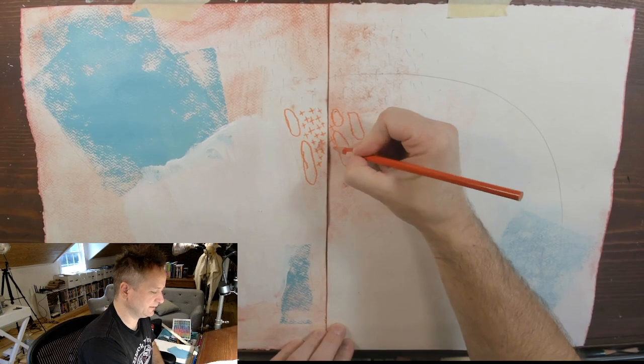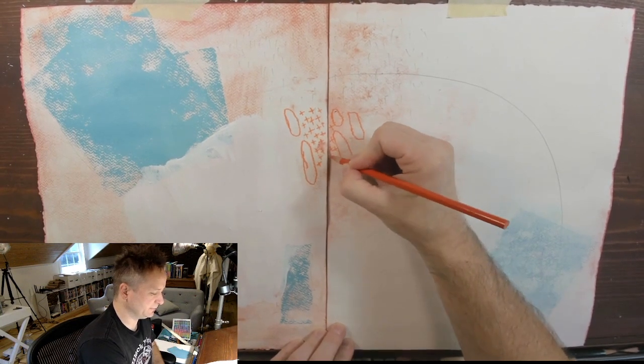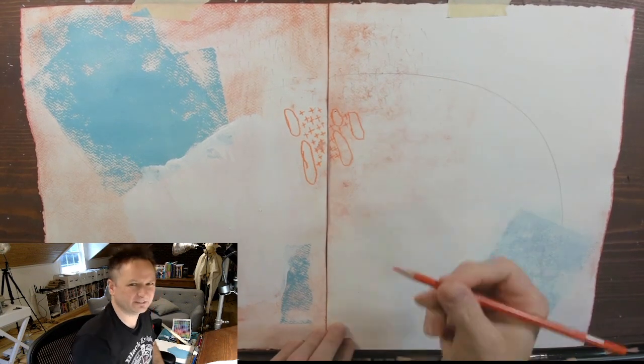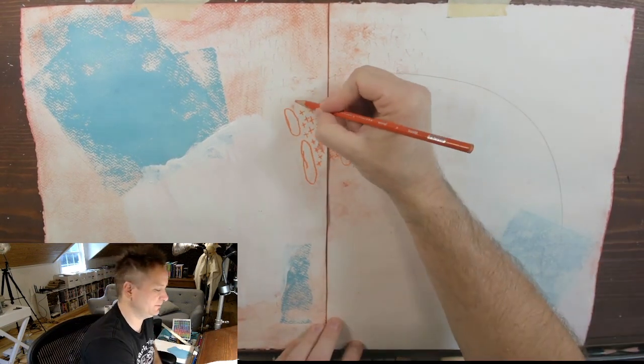And a lot of this in here will kind of be in the spine of the book, so you won't be able to see some of this, but it still needs to be there, you know? Still needs to be there.